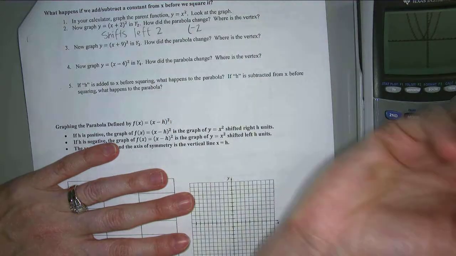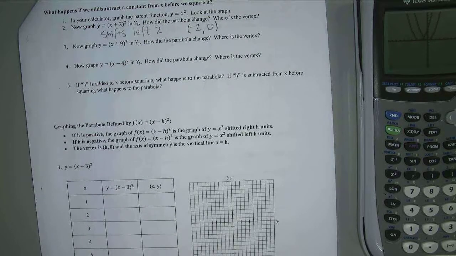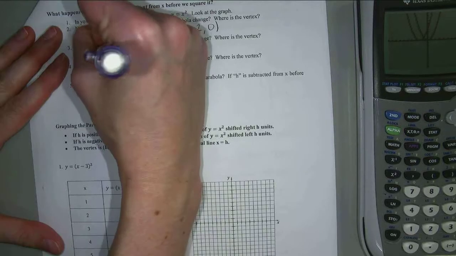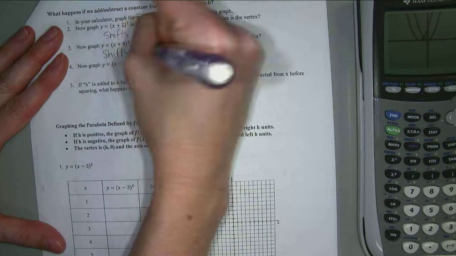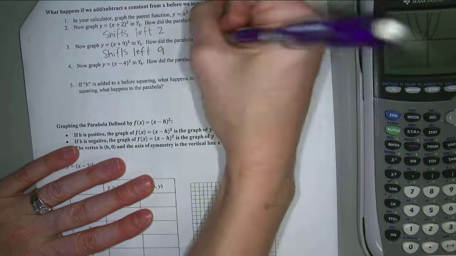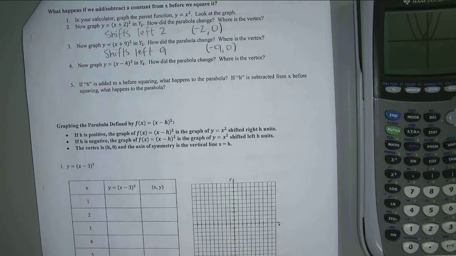-2. What is our y value still at? 0, because we haven't moved up or down any. Any guesses on what x plus 9 is going to do? It's going to shift you all the way to -9, right? So it shifts left 9 units. So guess what your vertex is going to be? -9, 0. Is that okay?